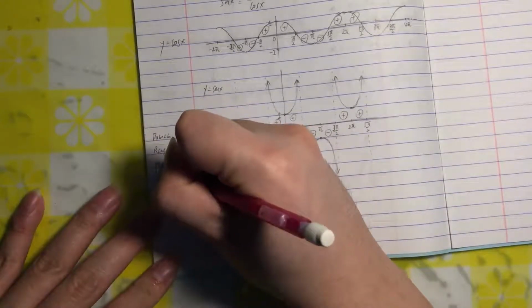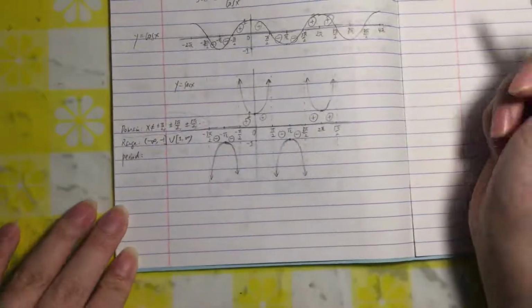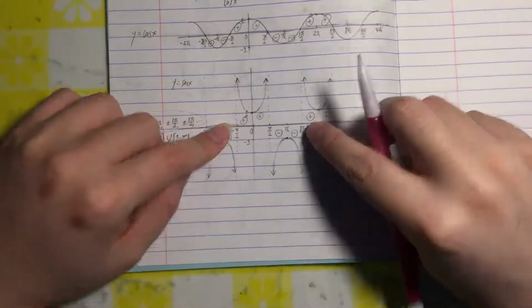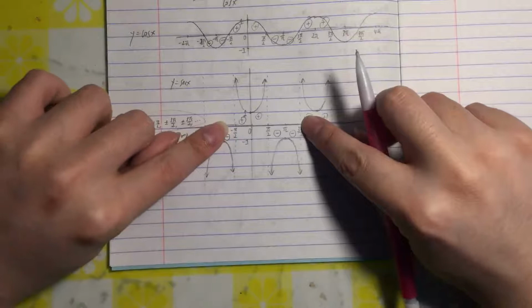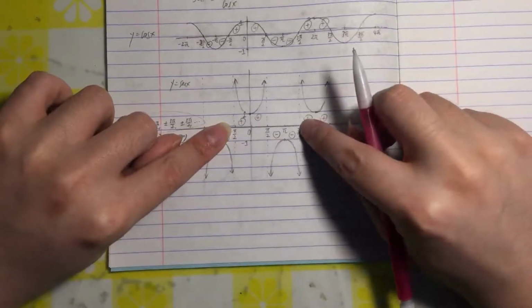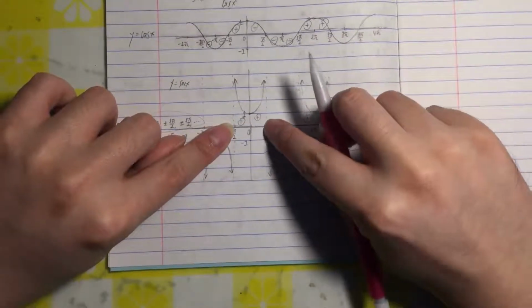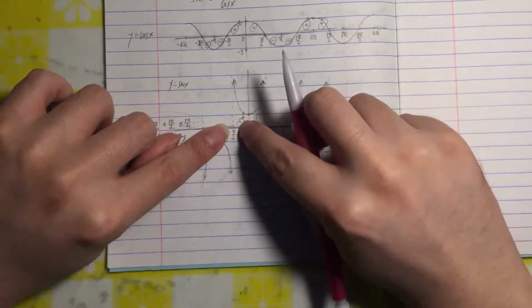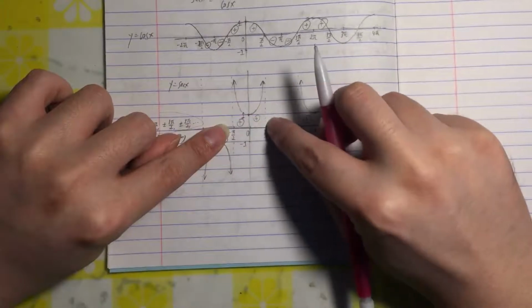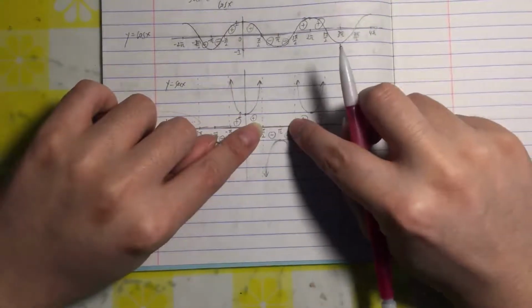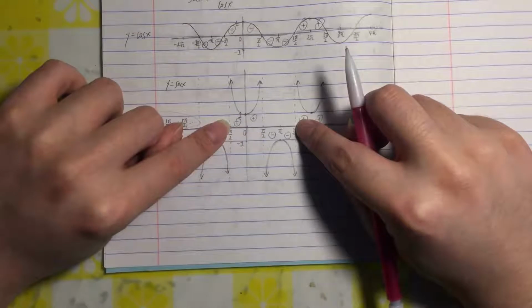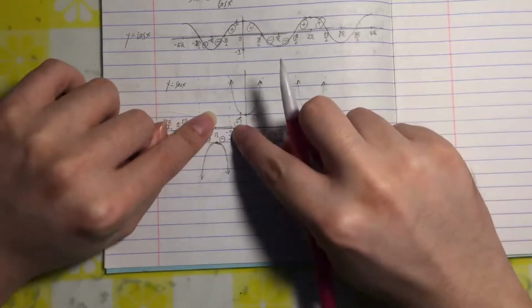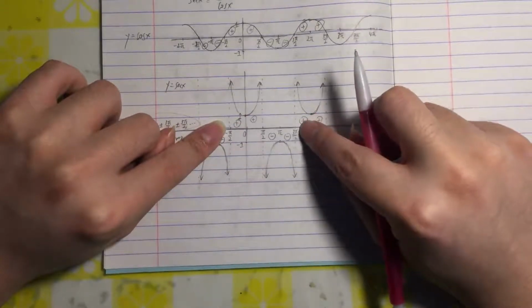The period for secant: it opens up and down, up and down. The same graph repeats itself. That's one period. From -π/2 to 3π/2, that's one period. And we know that this is pi. From -π/2 to π/2, that's pi. Half of pi, that's 1 pi. That's half of pi together, that's another pi. So the period of secant is 2 pi. From -π/2 to 3π/2, that's 2 pi.